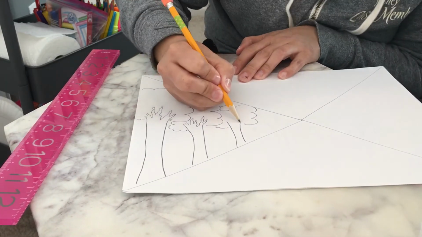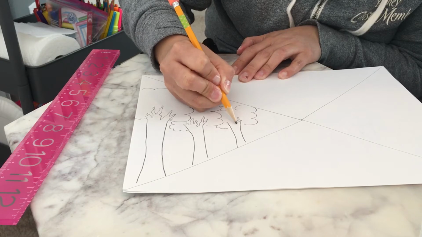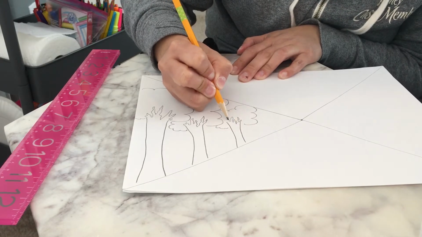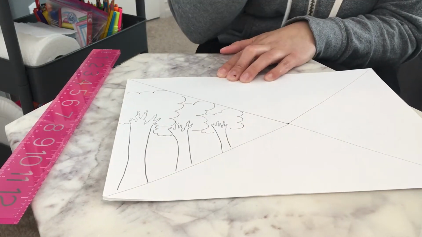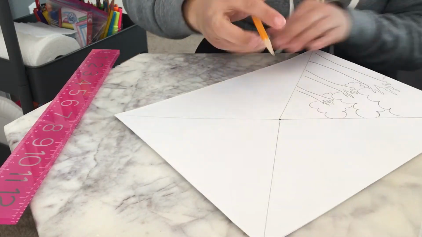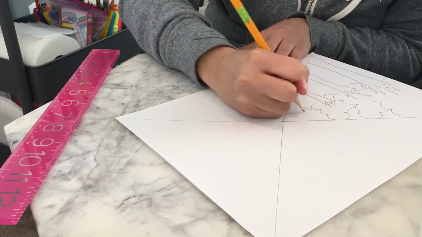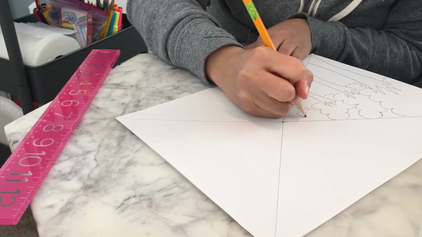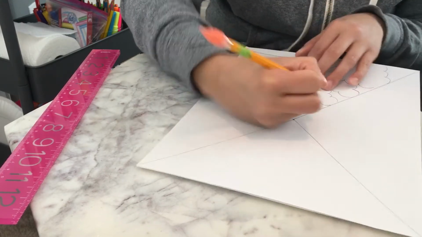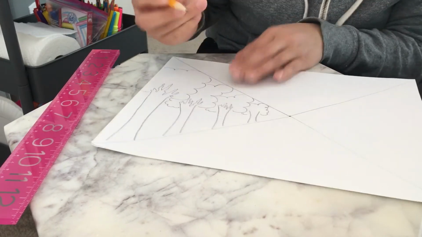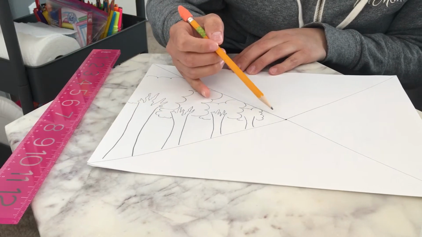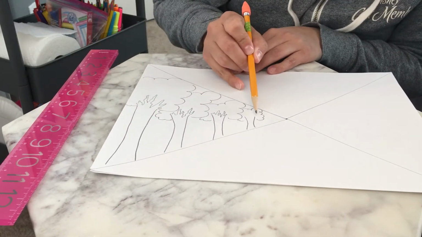Something like that. Okay. We have space for another one. So now it's starting to look like you're going inward, right? Okay, so it's like tiny, then goes big.